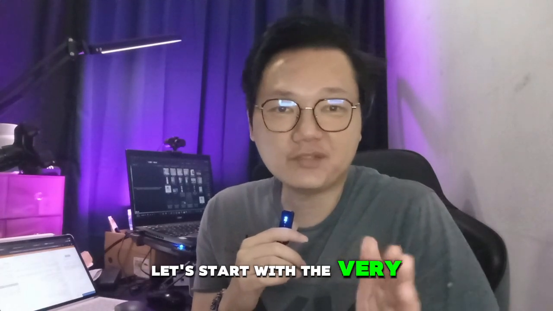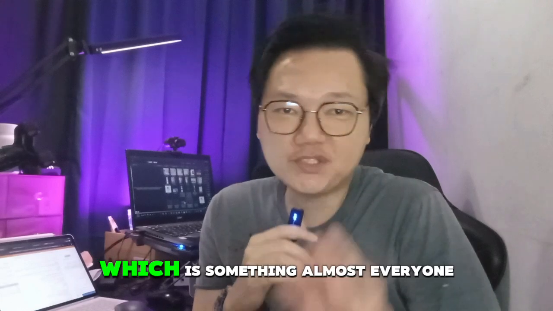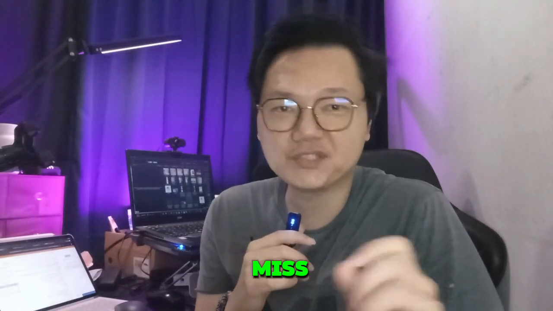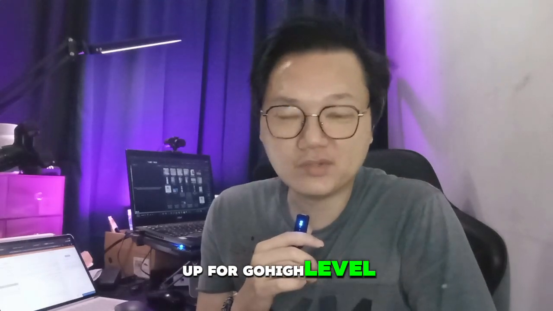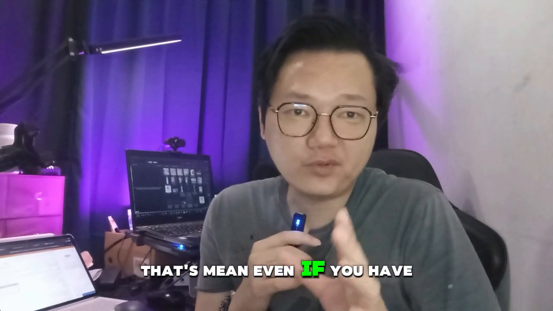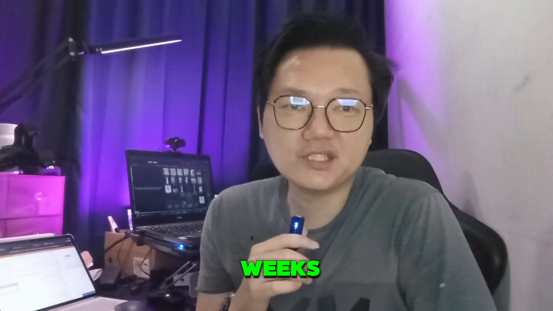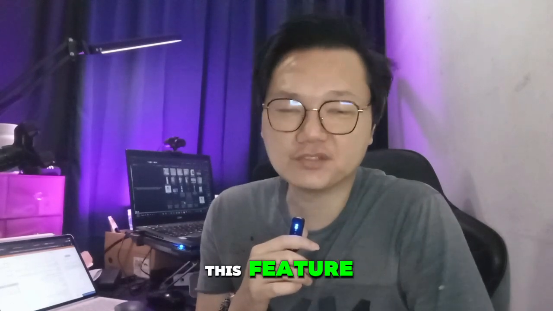Let's start with the very first thing you need to do, which is something almost everyone misses. AI Studio is not turned on by default when you sign up for GoHighLevel. That means even if you have been using the platform for weeks, you might have never seen this feature. Here's exactly how to activate it.